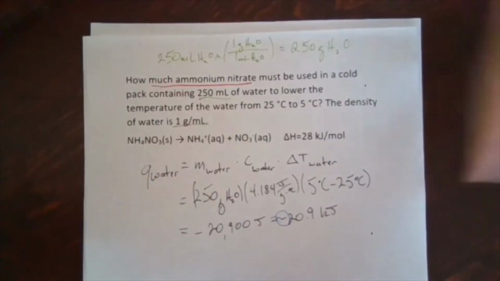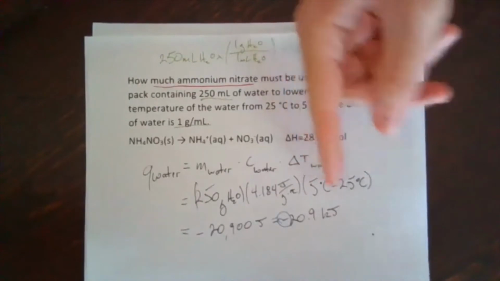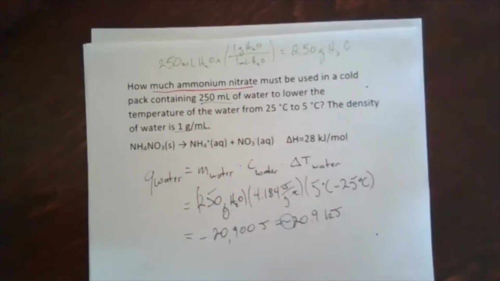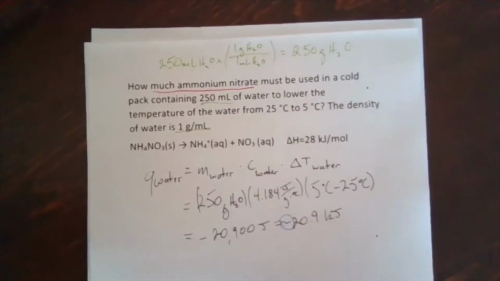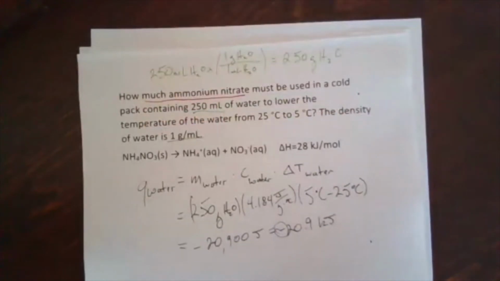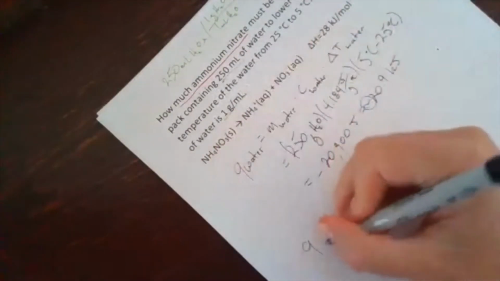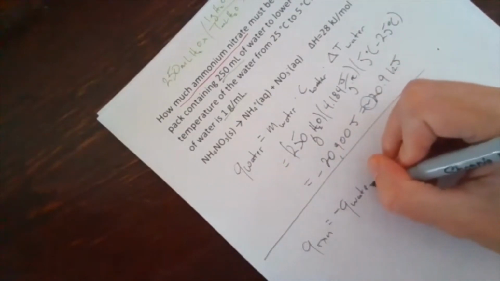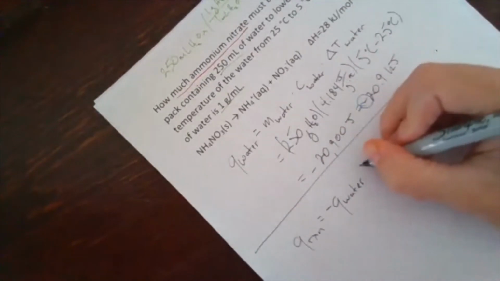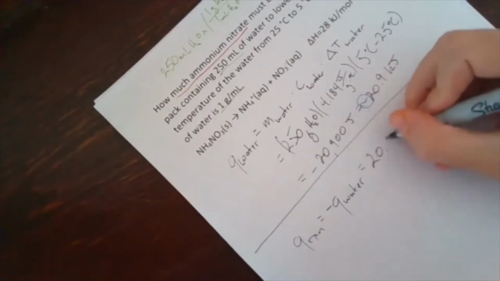One of the most common mistakes that would be made is you would swap the 5 and the 25, right? This is negative 20, but instead you put a positive 20 into the calculation and get a positive number here. But heat is not going into the water because it's a cold pack. So heat is going to be leaving the water is what we would expect. Where is it going? Well, it's going into this reaction or this dissolving. And we know that that is negative the heat of the water. So negative of a negative, that's positive 20.9 kilojoules.